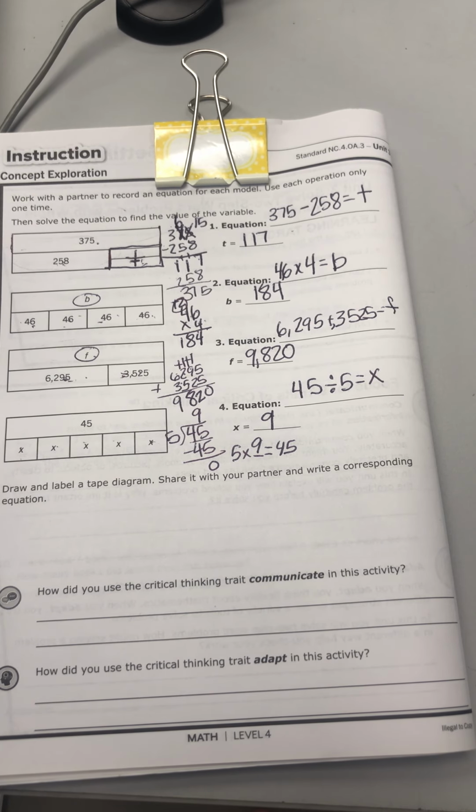You can just answer it out to me. What does it mean by communicate? Well, you're communicating to me right now. You're talking to me. So how did you use the critical thinking trait communicate in this activity?